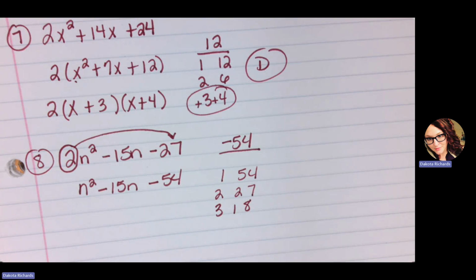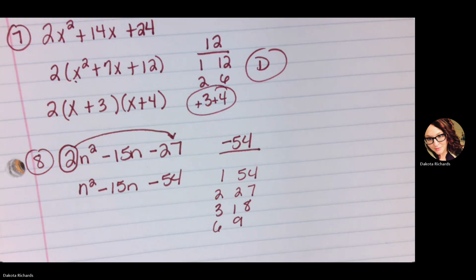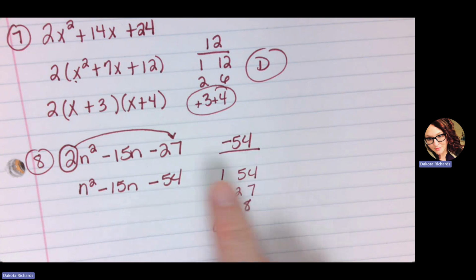We've got 6 and 9. And that seems to be about it. Okay, so which combination? One of these is going to have to be negative. In order for it to multiply to negative 54, one number has to be negative.